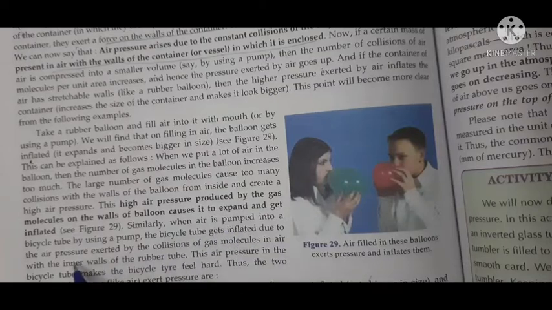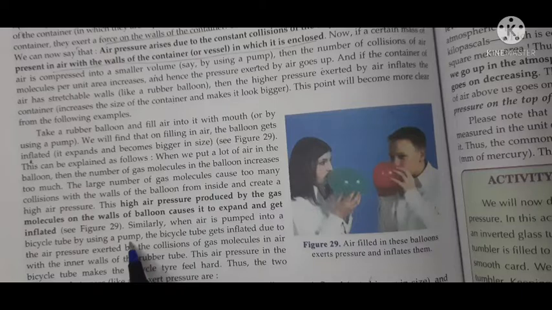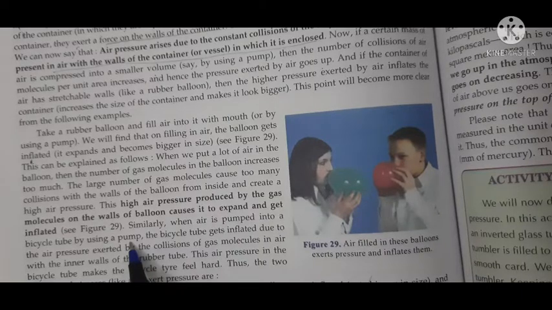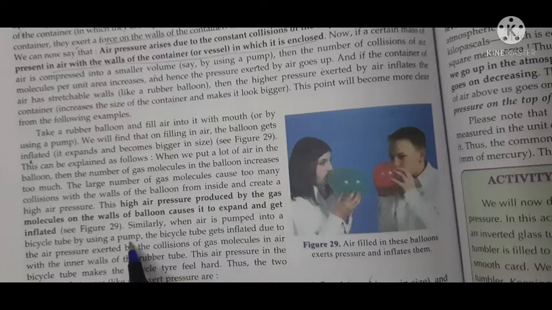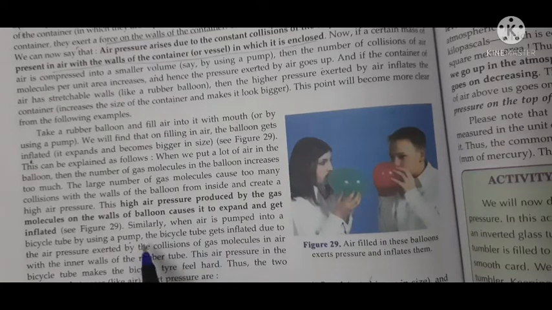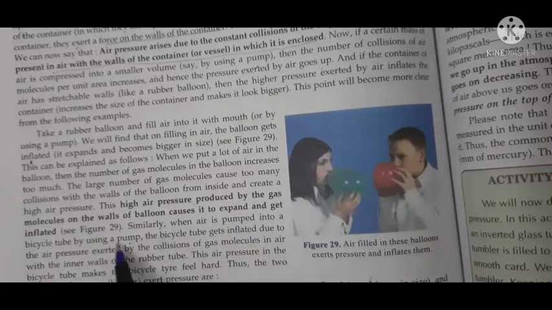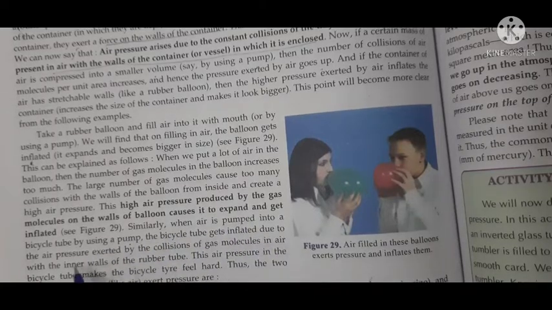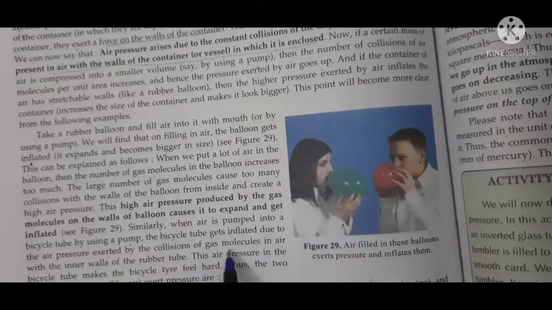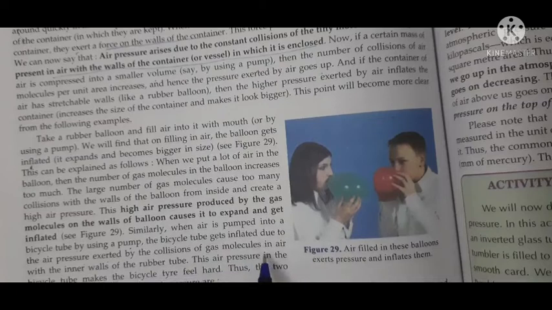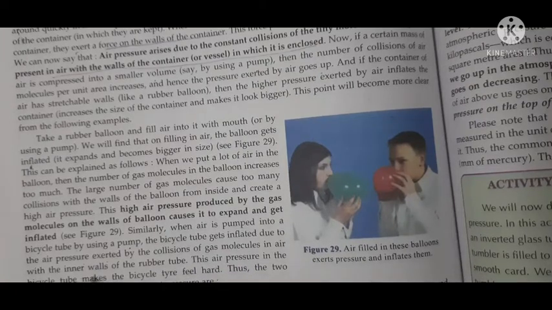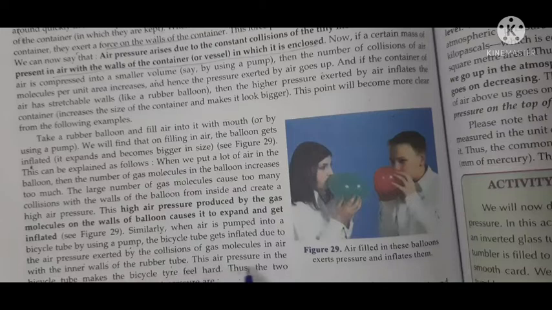When the air is pumped into the bicycle tube by using a pump, what happens? The air is filled inside, the air particles collide with each other and also with the wall of the bicycle tube, thereby exerting a pressure. See here, the bicycle tube gets inflated due to the air pressure exerted by the collision of the gas molecules in air with the inner walls of the rubber tube. The air pressure in the bicycle tube makes the bicycle tire feel hard.